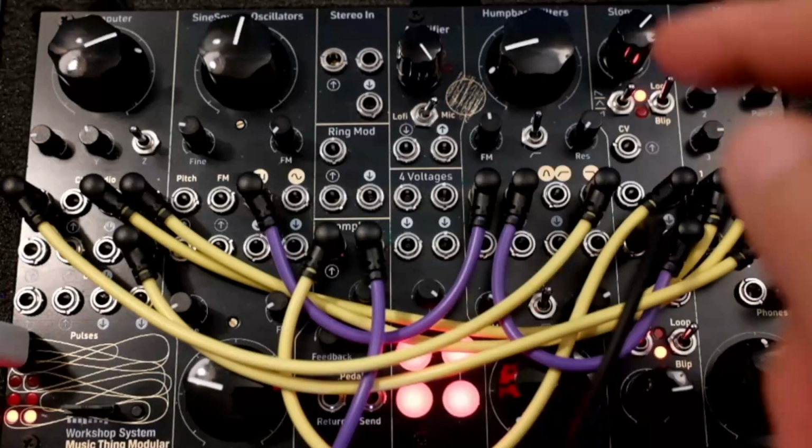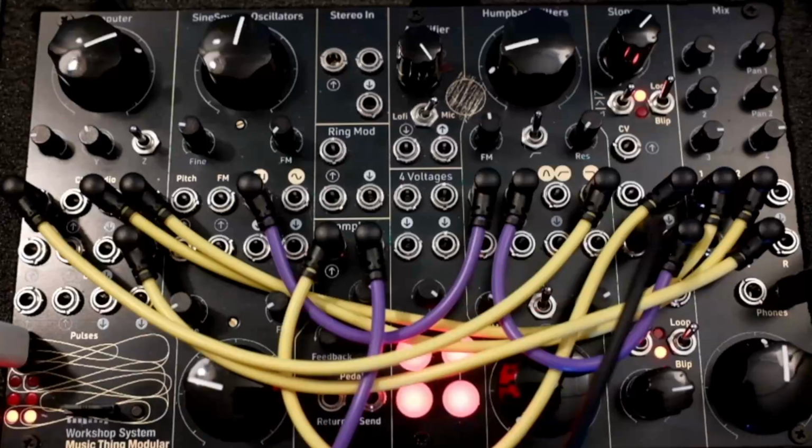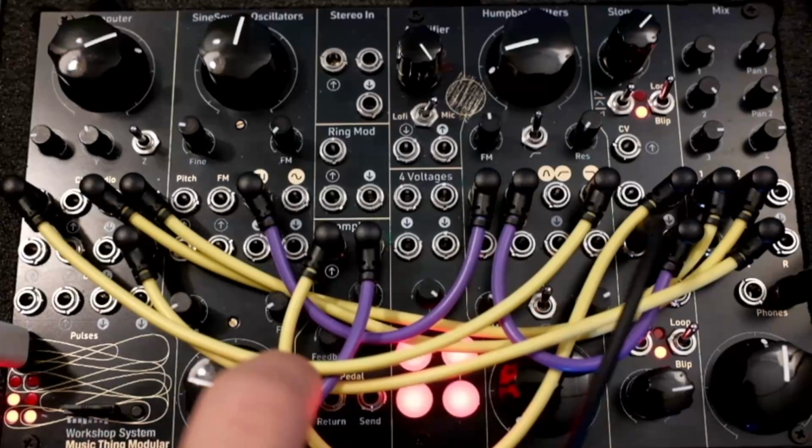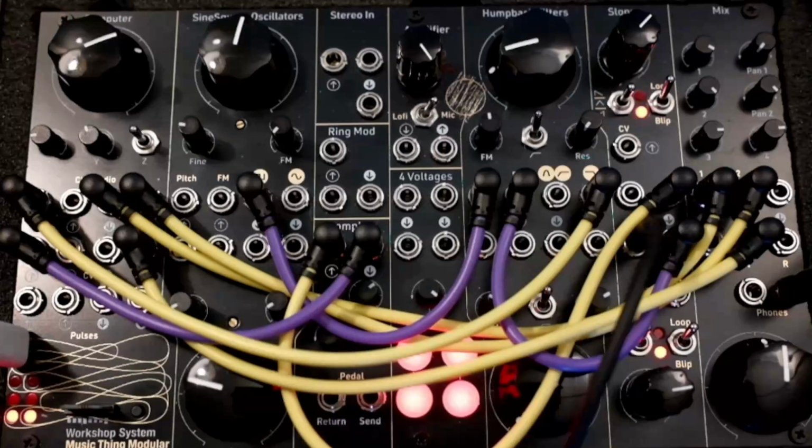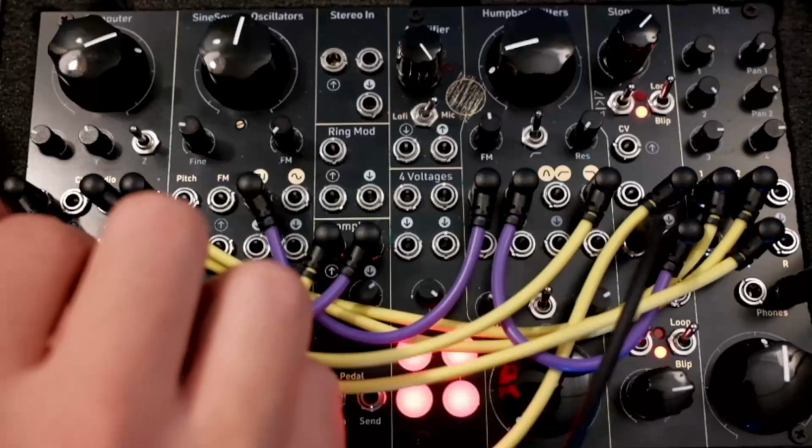I have Slopes going through the stomp box as an attenuator, and I connect that to time. And you can hear we are modulating the knob. This is kind of the basic core.